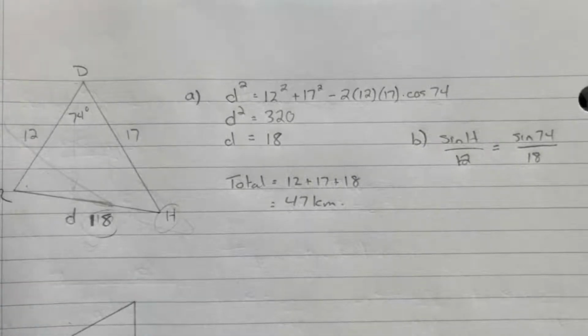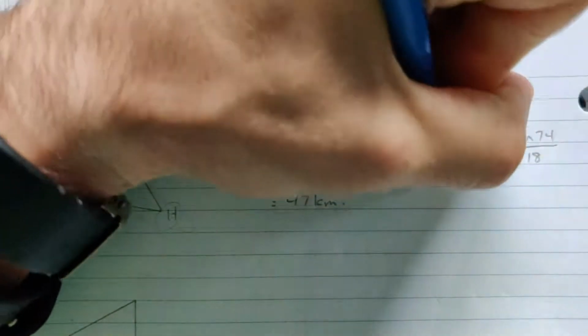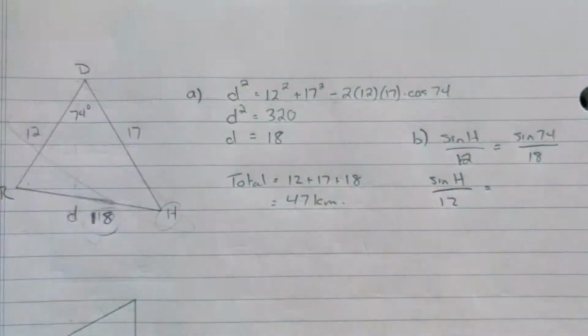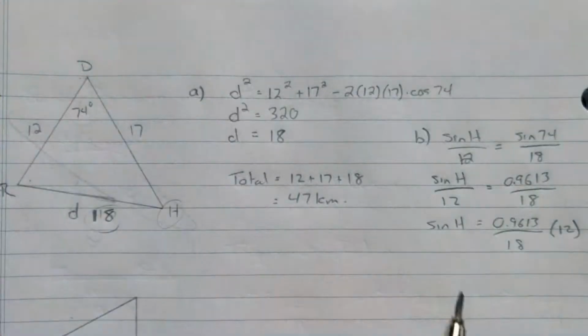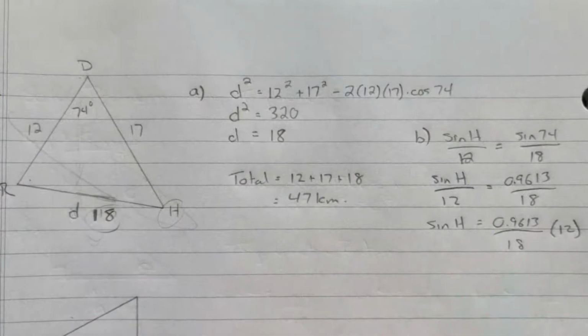So here, what I'm going to do is convert that sine 74 to a decimal. And the sine of 74 is going to give me 0.9613. I usually do this all in one step in the calculator. I'm just going to move that 12 over and multiply it on the other side.